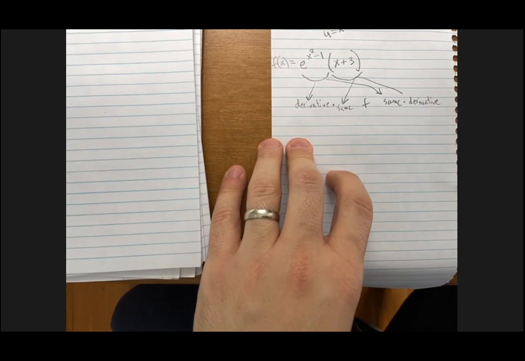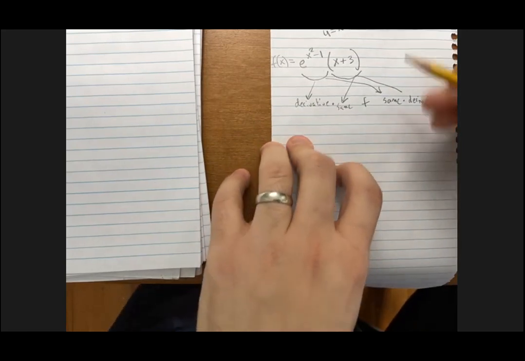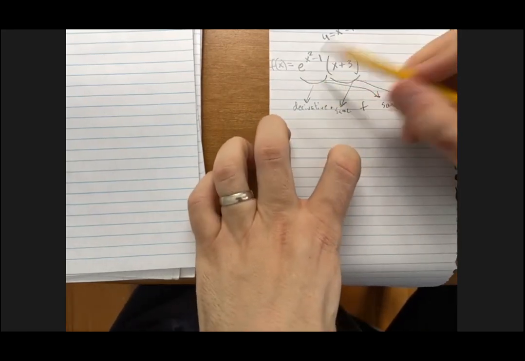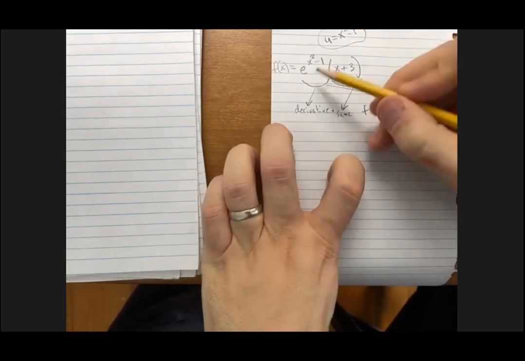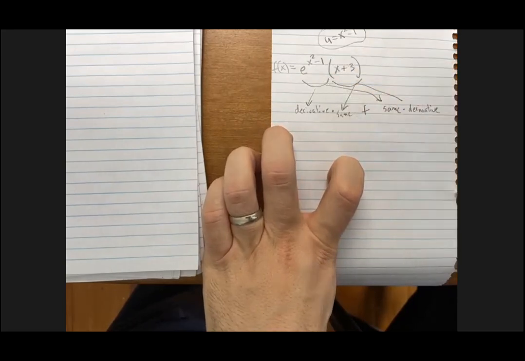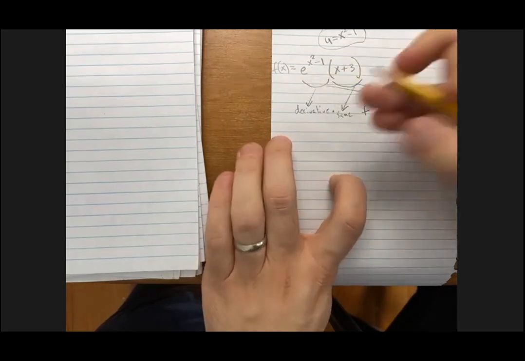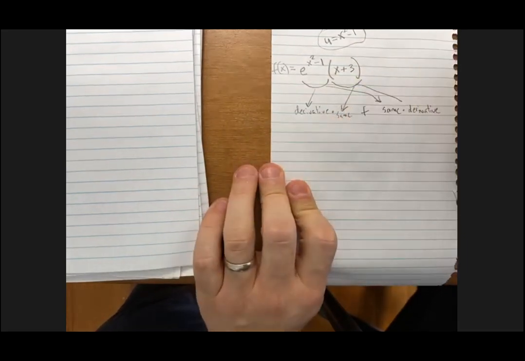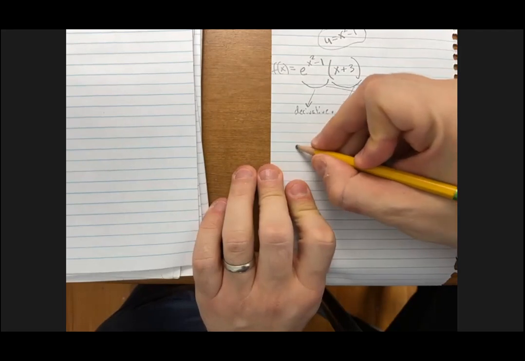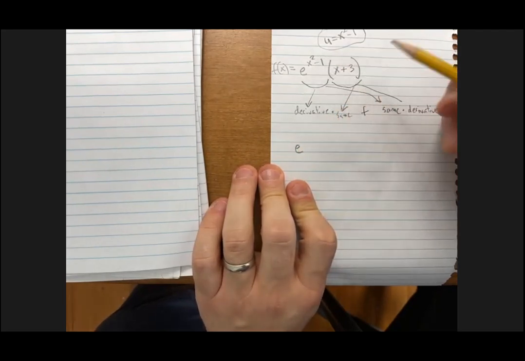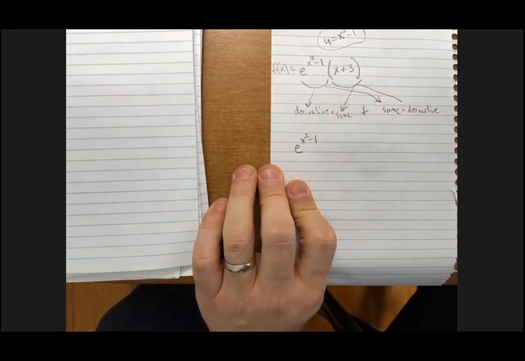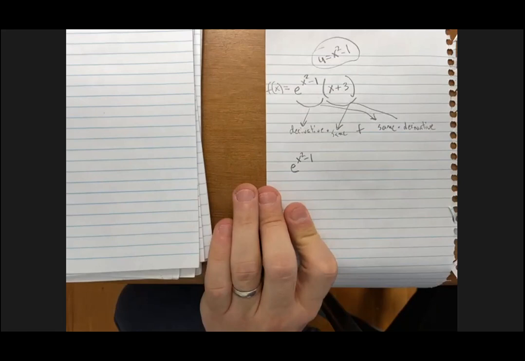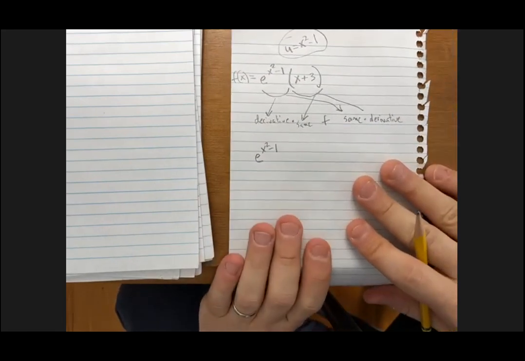And now I'm out of time, but if you want, stay with me and I will do this problem. So the derivative of e to the x squared minus 1. I'm going to use this substitution and say e to the u is a function which differentiates to itself. So the derivative of e to the u is e to the u, except instead of u, I'm going to put x squared minus 1, because that's what it is.